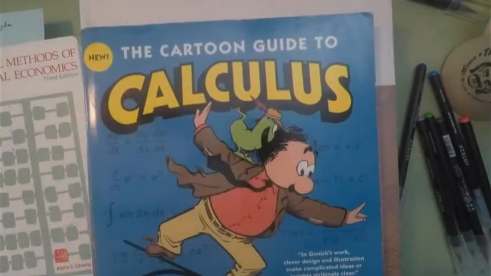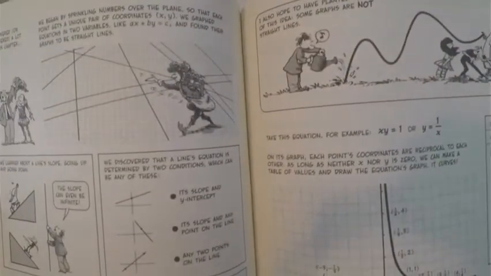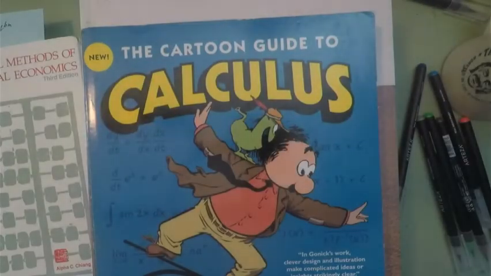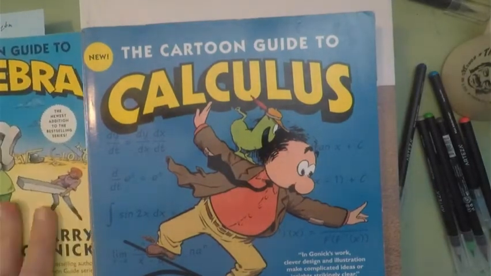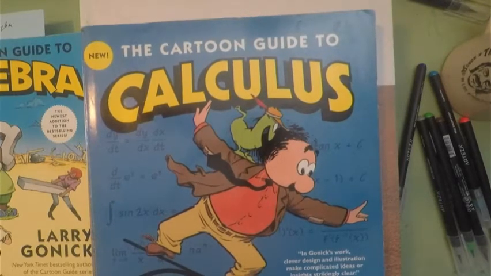So he's got all these nice explanations of what's going on. It's easy to read. It's fun. He's got a good sense of humor. Very nice book, The Cartoon Guide to Algebra. The Cartoon Guide to Calculus goes deeper than that. So this is going to be the other big mathematical tool we're using, calculus. So here he is again providing a relatively gentle introduction to a pretty difficult concept.